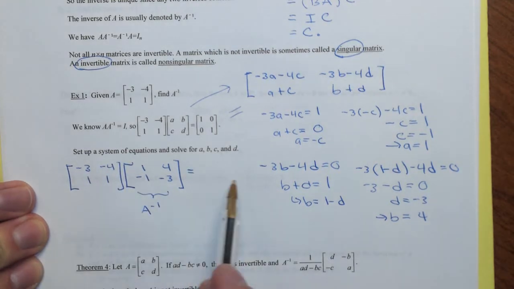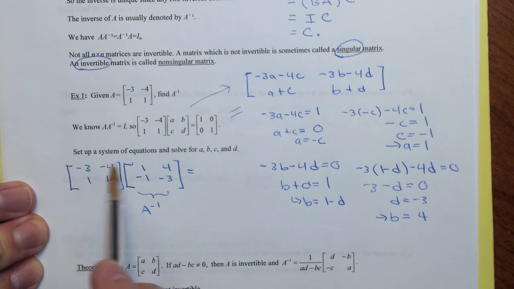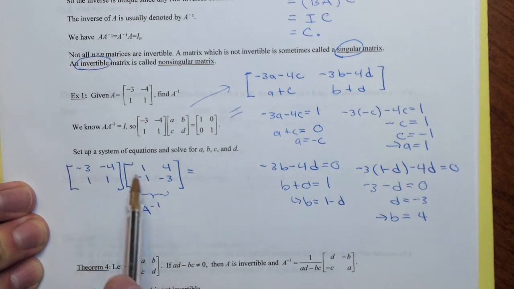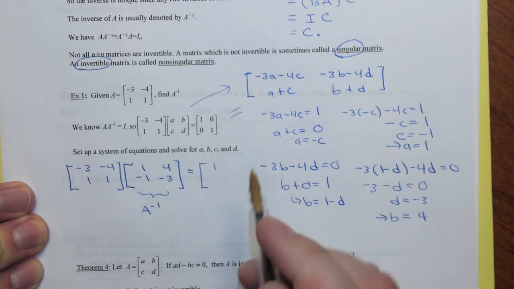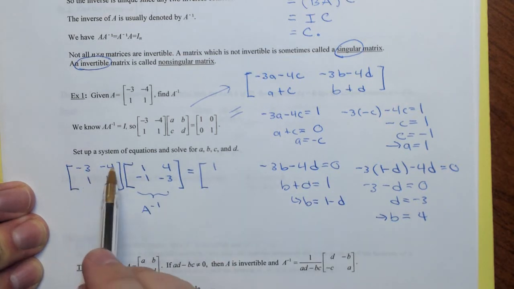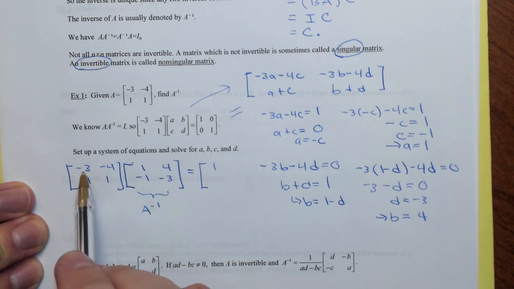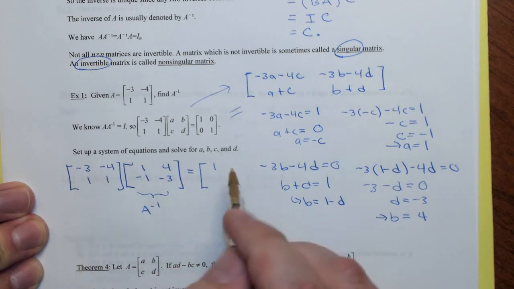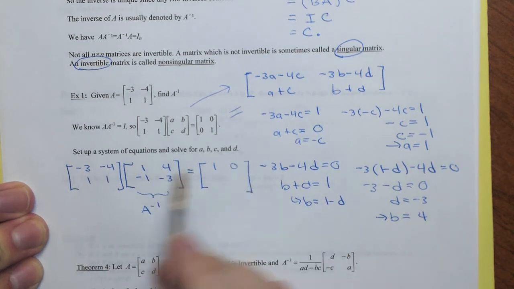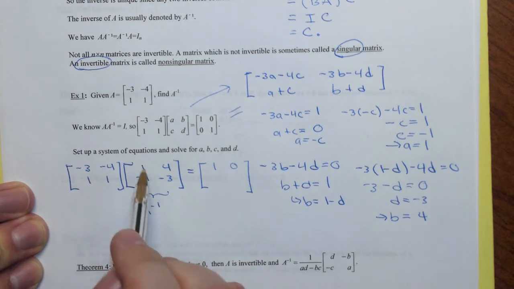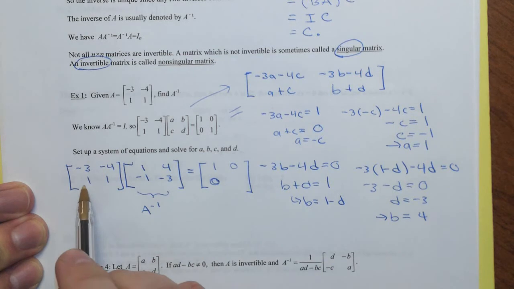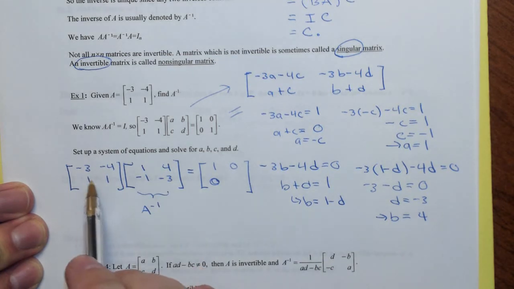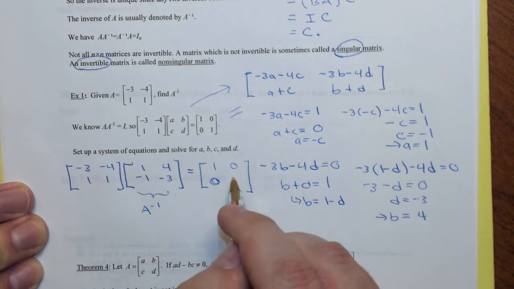If I do multiply this, what do I get? I will have negative 3 plus negative 4 times negative 1, that's positive 4. Negative 3 plus 4 is 1. When I multiply the first row with the second column, I will have negative 12 plus 12, which is 0. When I multiply the second row with the first column, I will have 1 minus 1, which is 0. And when I multiply the second row with the second column, I will have 4 minus 3, which is 1.